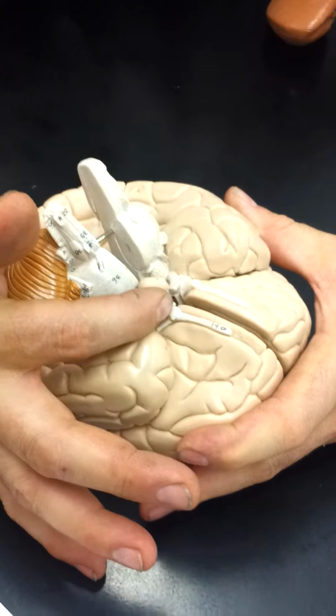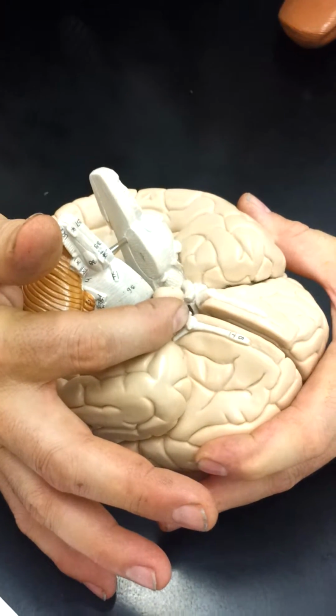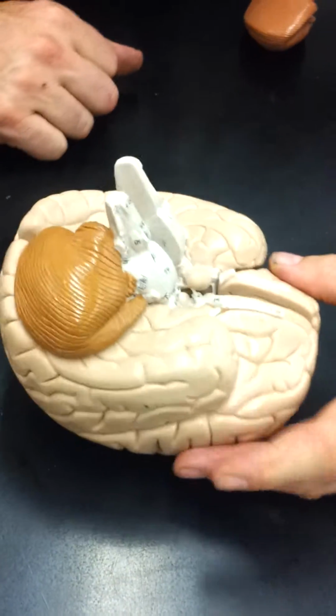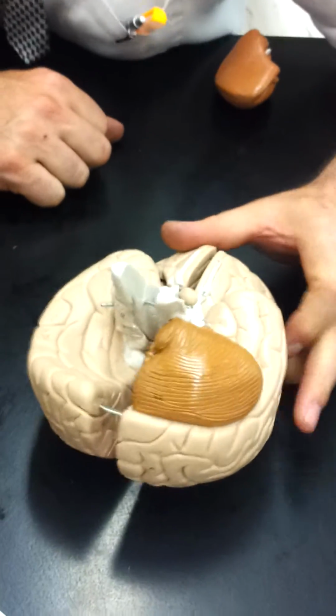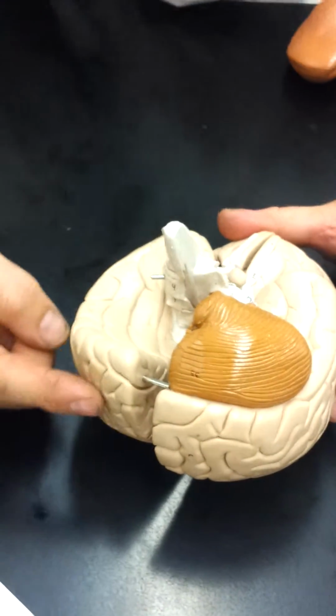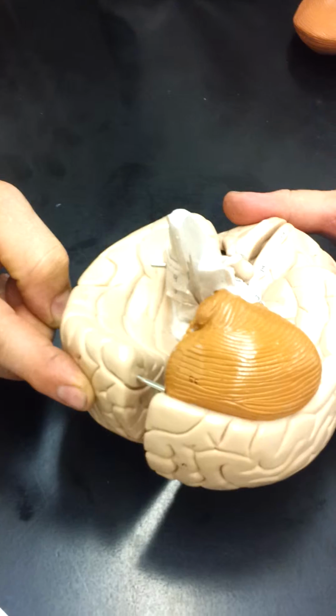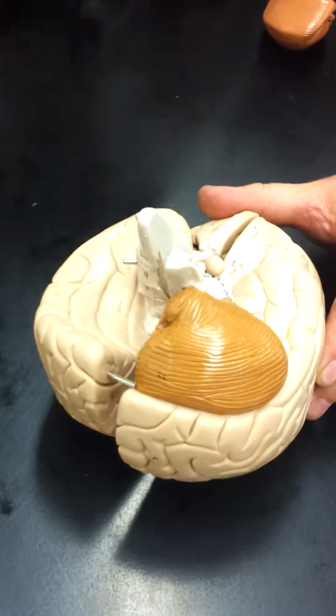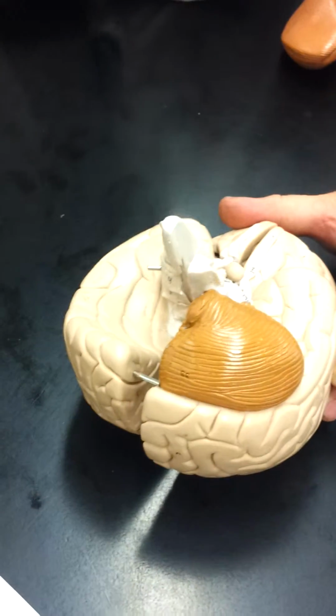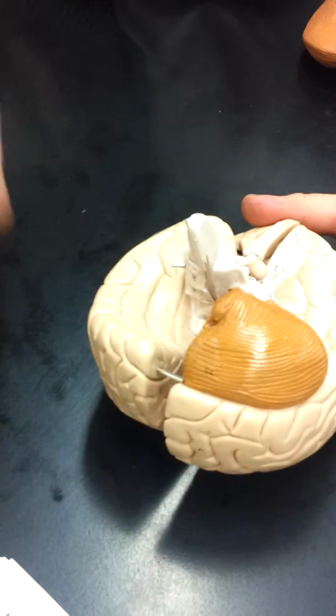Once the sensory is received in the brain, it would be sent to what lobe for processing? Occipital. Now we talk about that occipital lobe. That was a practical connection of the occipital lobe to sensory here.